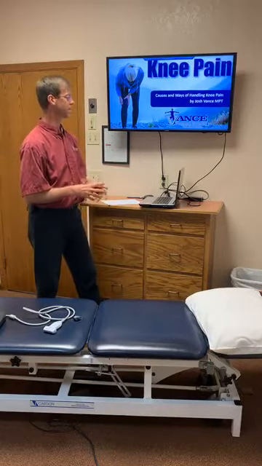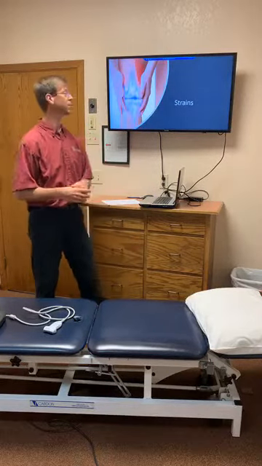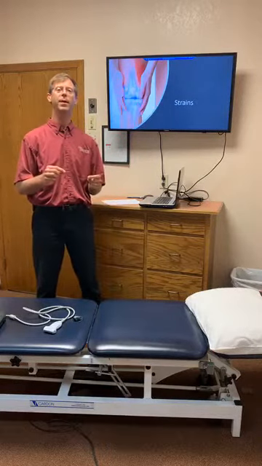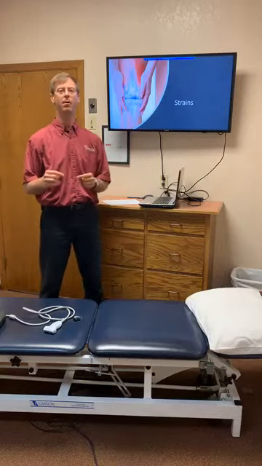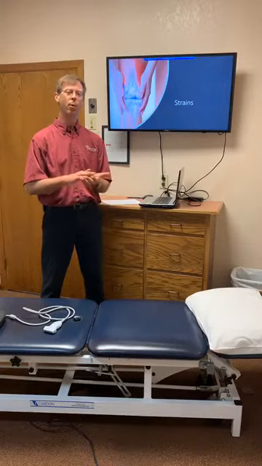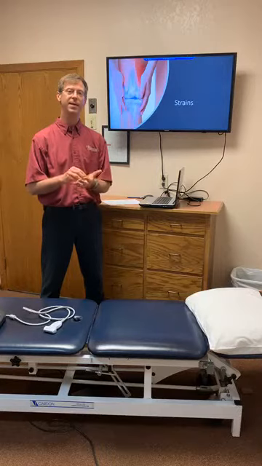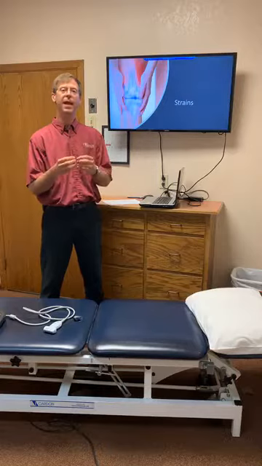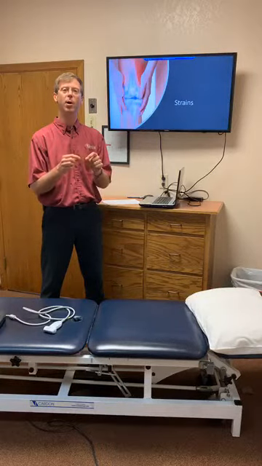All right, so we're going to talk about knee pain. Here we go. One of the common conditions that we run into are strains, knee strains. What are knee strains? Knee strains are microscopic tearing of the muscle. All right, there's different degrees of a strain, and what happens at the cellular level is you have the muscle tissue and the tendon, and basically you create a little small tear in it.